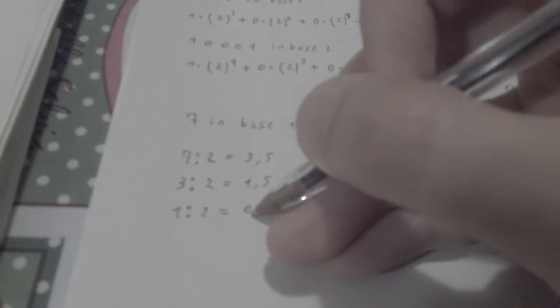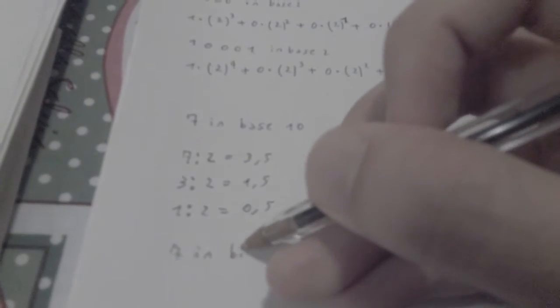So we take 1 divided by 2, which is 0.5. So the third number is 1. So 7 in binary is 1, 1, 1.